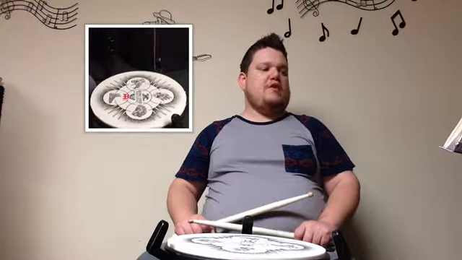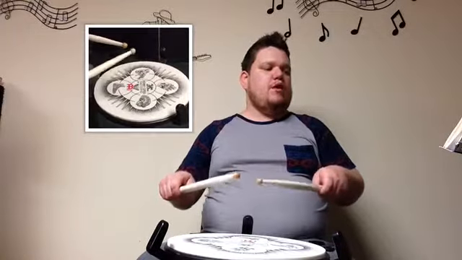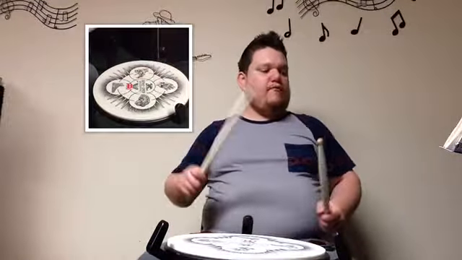Line 6 is where beat 1 and beat 2 have an eighth note rest. So that will be 1 and 2 and 3, 4. Line 7 is where beat 2 and beat 3 have an eighth note rest. So 1, 2, and 3, and 4. Line 8 is where beats 3 and 4 have an eighth note rest. So that's 1, 2, 3, and 4, and. Line 9 is where beats 1, 2, and 3 have eighth note rests. So that would be 1 and 2, 3, and 4.